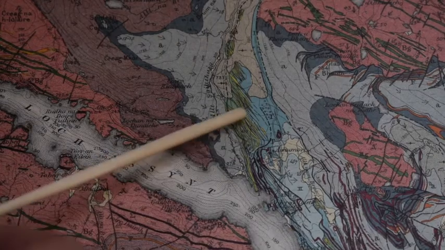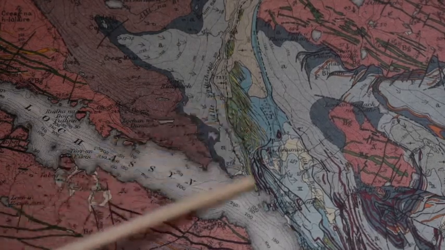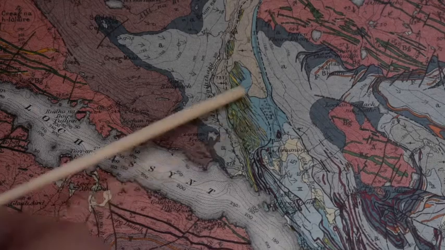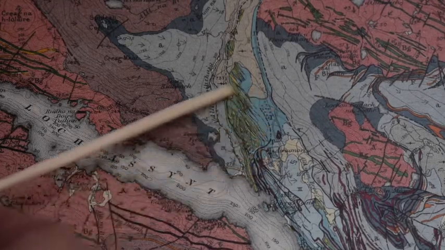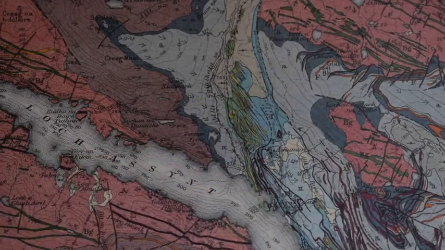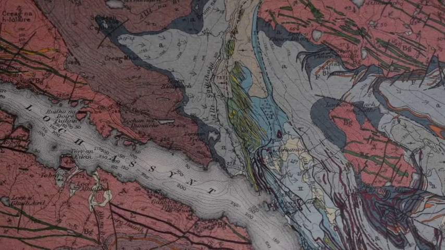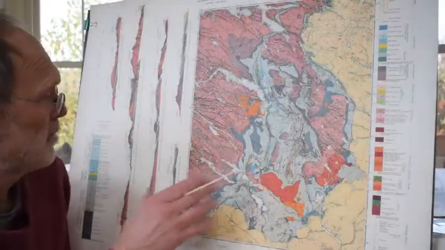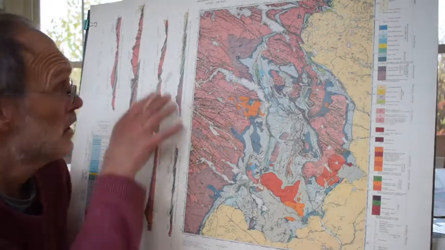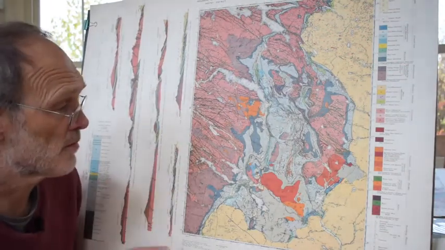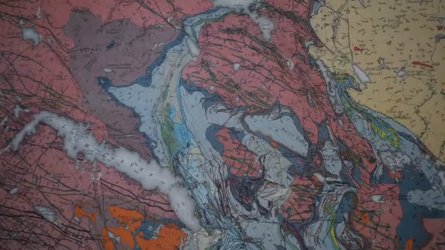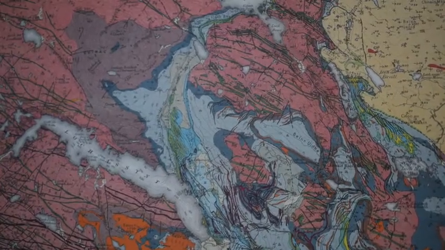And you can see these yellow stripes, which are a unit called the Salterella grit, stacked up again and again with the green and the blue in there, making a spectacular set of imbricates. And it's that understanding and that detail of the mapping that allowed the geologists to draw their cross sections and interpret the fault structures. Great mapping, fantastic interpretation, making these wonderful cross sections, and it's all based on really detailed fieldwork by the Geological Survey in the 1880s.